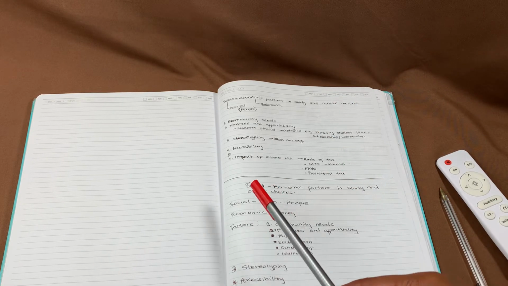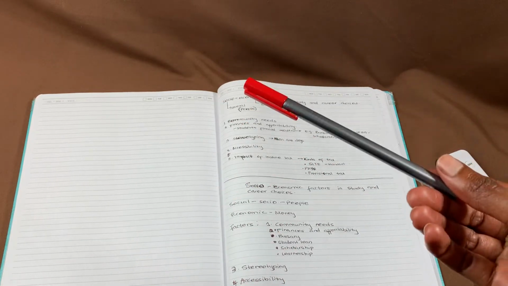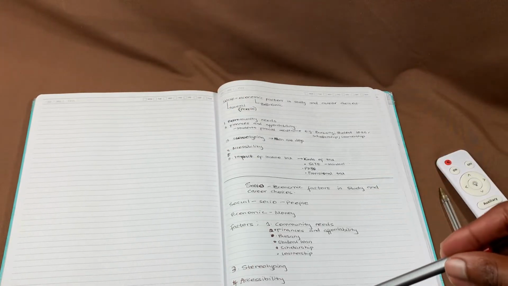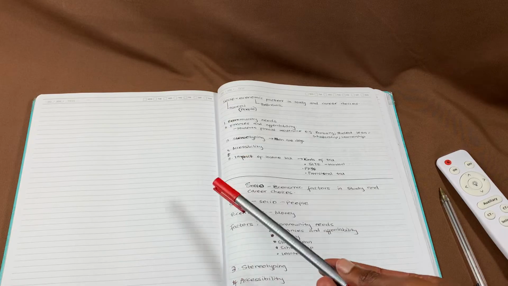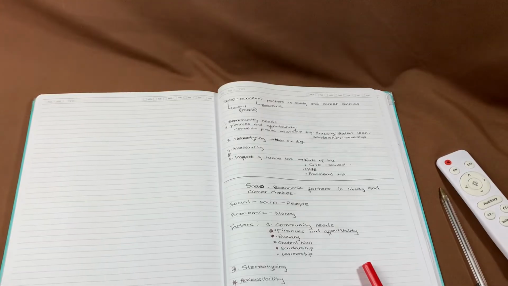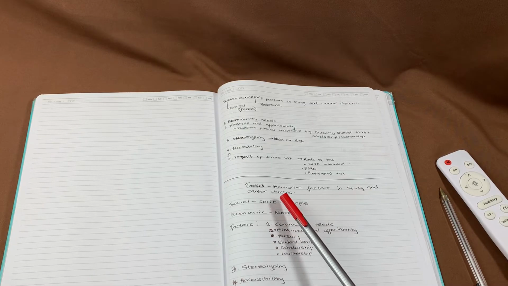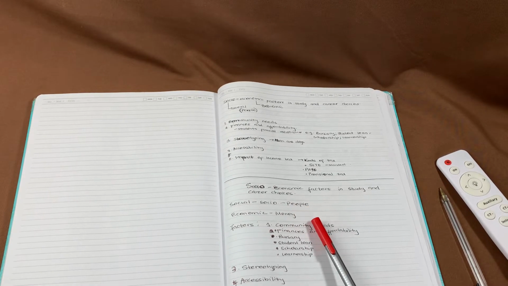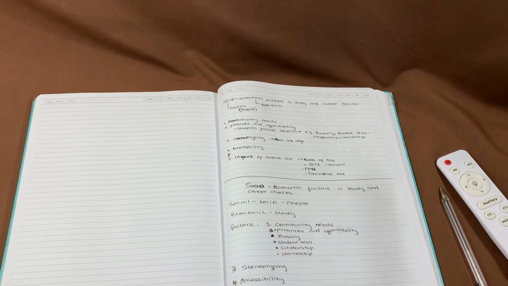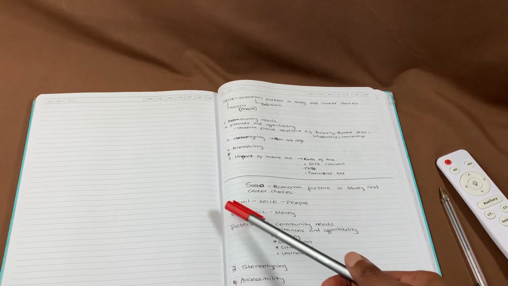Now let's look at the socio and economic factors that may affect you when you want to study nursing or when you are a nurse. When we're talking about socio, we're talking about the social factors, which include human beings, the people. Socially, how do people become nurses? Nurses are human beings. Then are you going to be affected socially by being a nurse? How are you going to be affected socially by being a nurse?